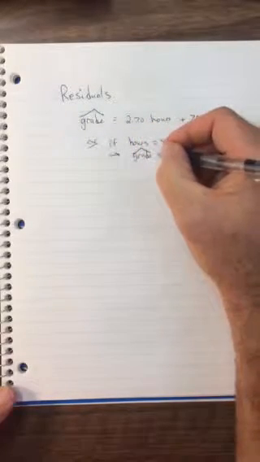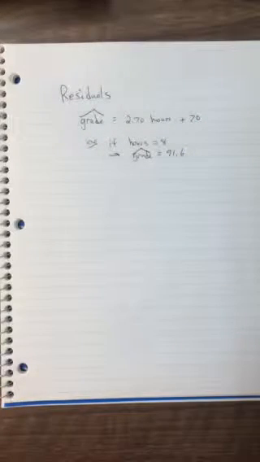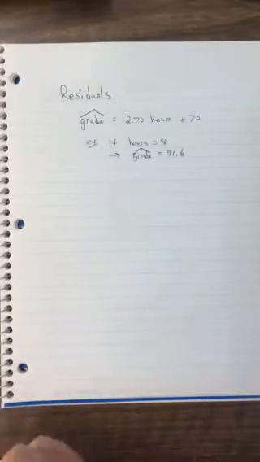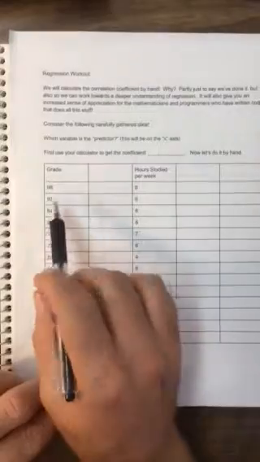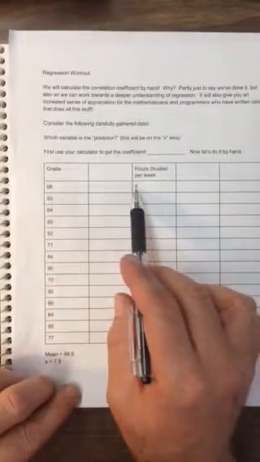Our predicted value of a grade is 91.6. Okay, so what we can do then is go to any particular data point. I'm going to pull up our data points. Let's go to this first data point. This person studied 8 hours and got a 98.